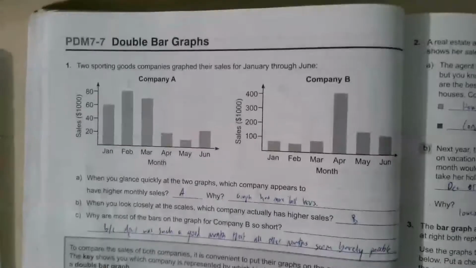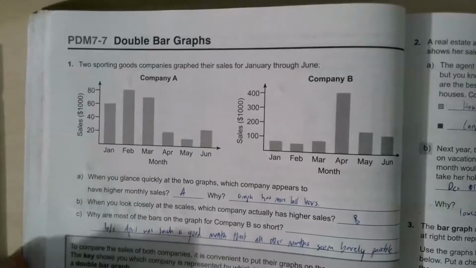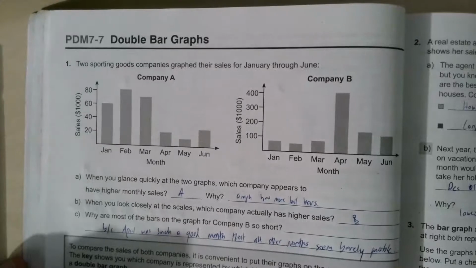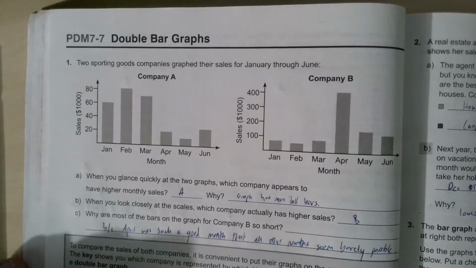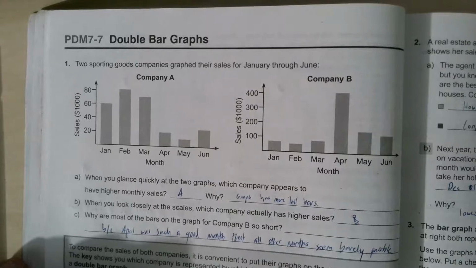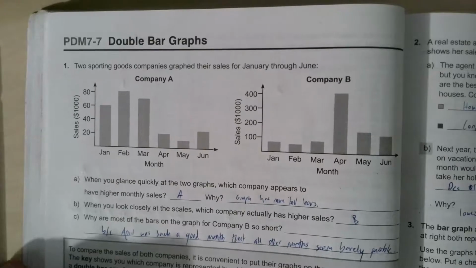Good morning, students. This is for the lesson of today, which is patterns and probability and data management, which is talking about bar graphs and those sorts of things. So here we have double bar graphs that we're talking about. Double bar graphs are really useful to compare similar points of information and allow us to expand on that.